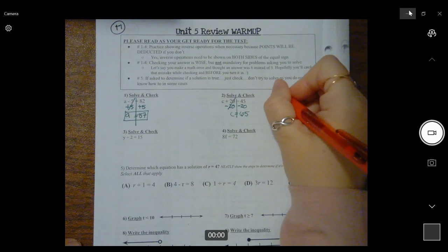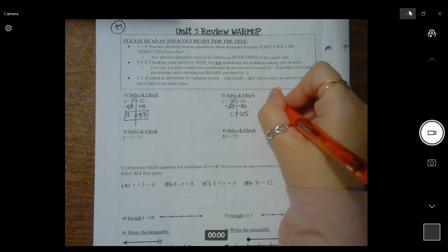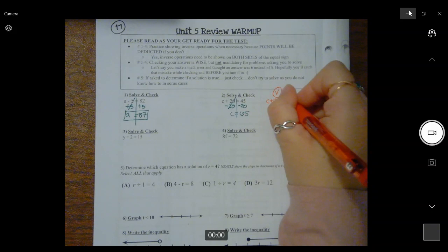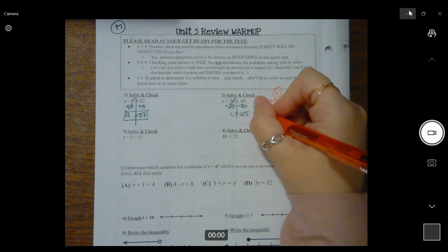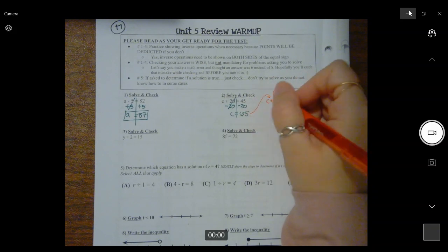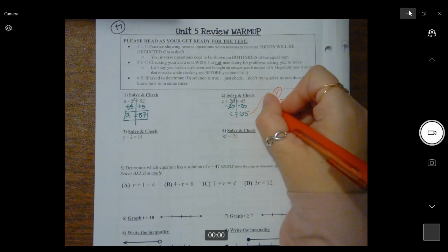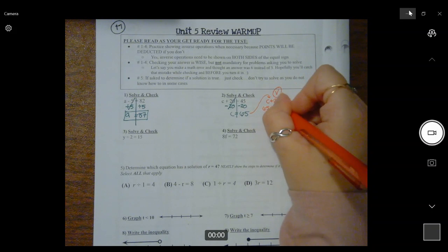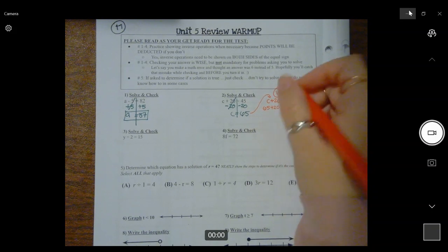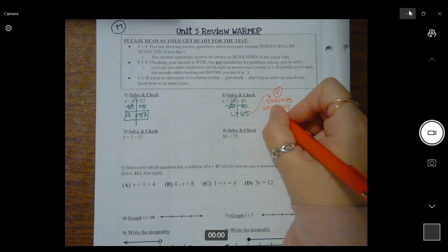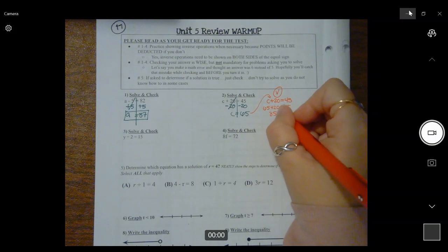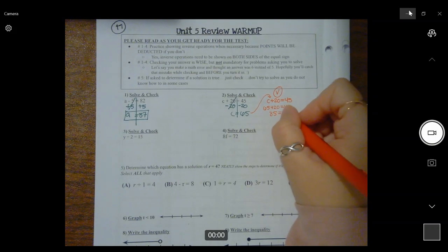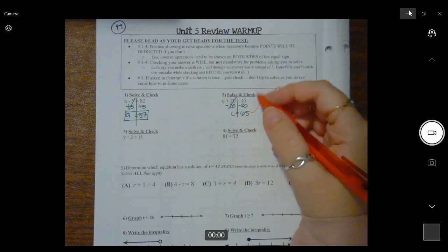Hopefully, when you go to actually check your work, the original equation is c plus 20 equals 45. Well, you're going to replace the c with what you think it is. You think c is 65, okay? And then when you go to check, you're like, wait, 65 plus 20 is 85. 85 isn't equal to 45. That's not true. Oh, maybe I made a mistake.